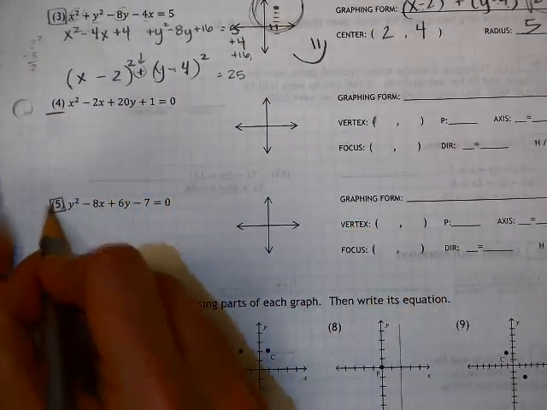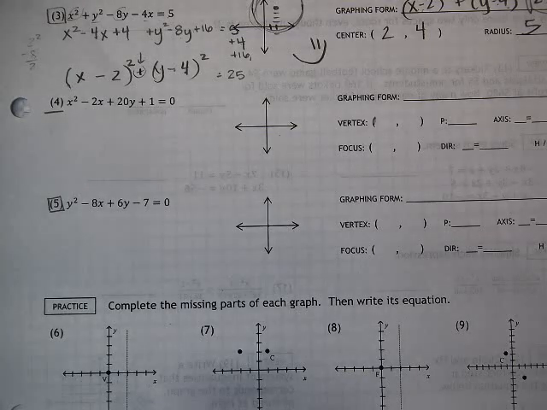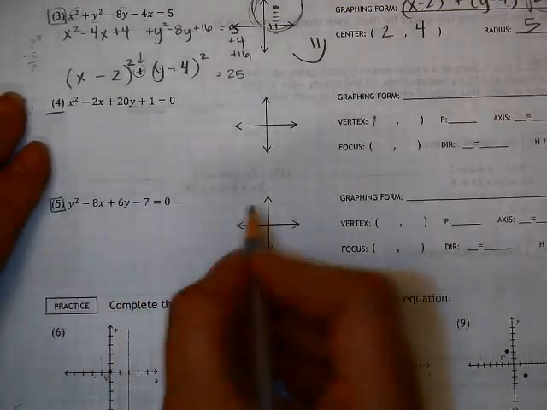Most of my kids did number 4 in class, so I'm going to have us go ahead and look at number 5. It's a little trickier as well, so hopefully that'll help you get through a tricky one.